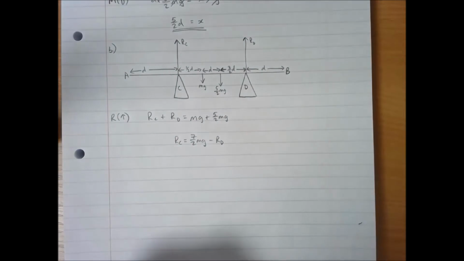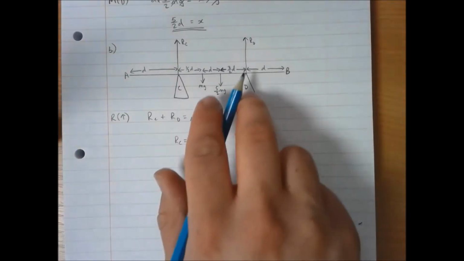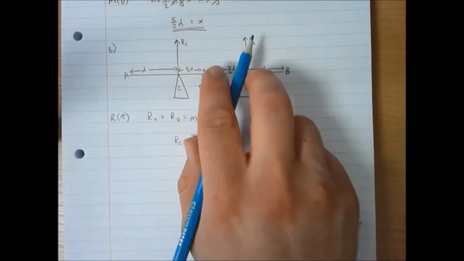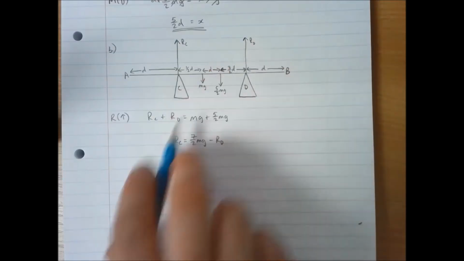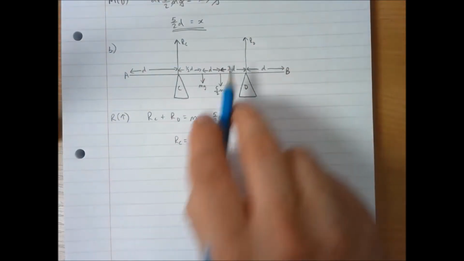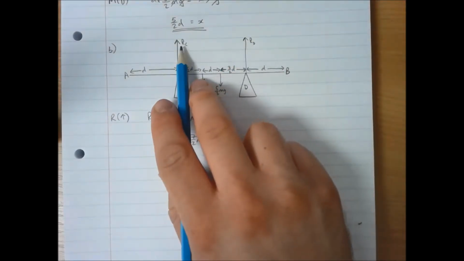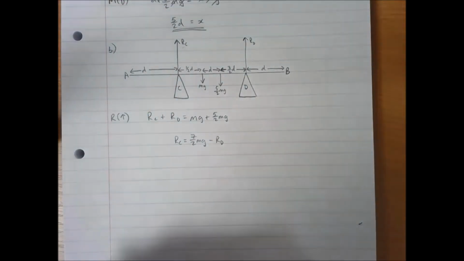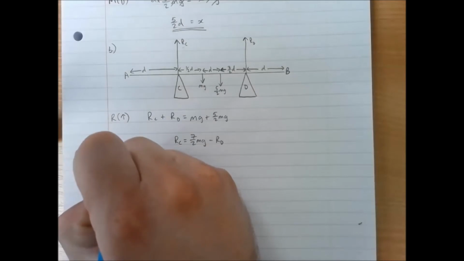And then I need to take moments around a particular point, and the one that I'm going to take moments around is D. Now, that might seem odd because that's going to eliminate RD from my equation, and that's what I'm actually trying to find. But the reason why I made RC my subject is because if I eliminate RD, I only have something in terms of RC, and I can substitute in for RC and get something purely in terms of RD. There are other ways of doing it. This is the way that I've chosen to do.